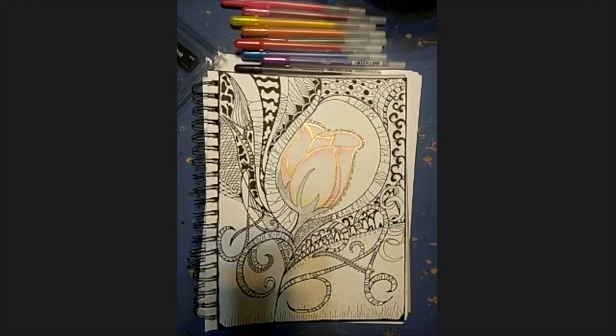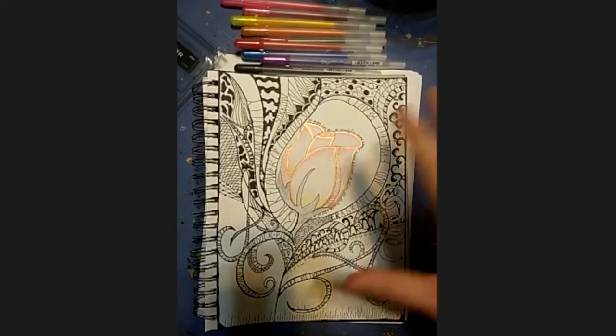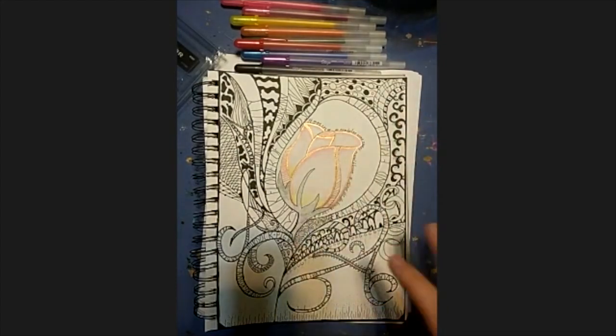And I'm going to go through and first point out some of my artistic choices, and then I'm going to start on a tutorial to show you how I did this. First, this is a Zentangle piece. Now, I'm not a certified Zentangle artist, so if you want to call it doodles, this is a doodle piece.